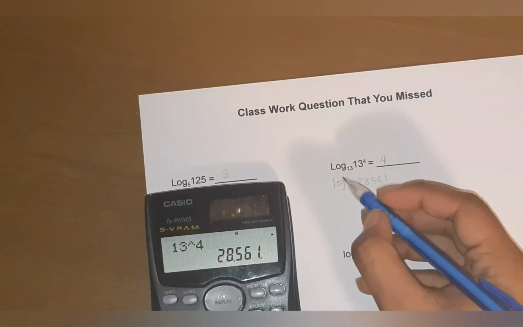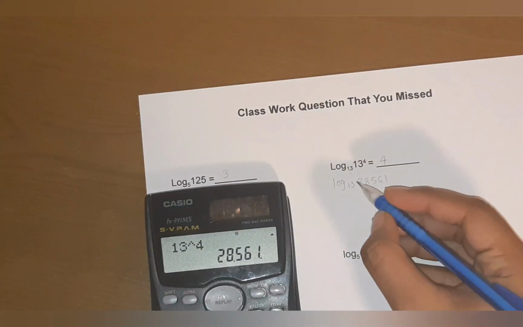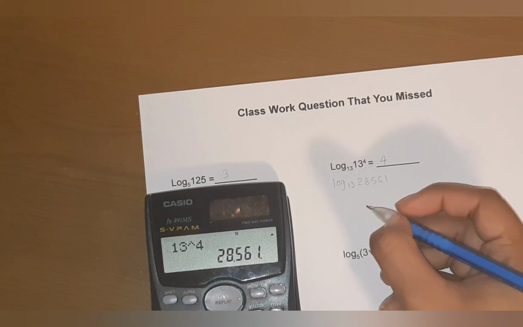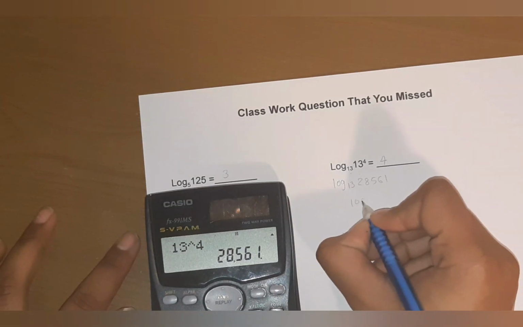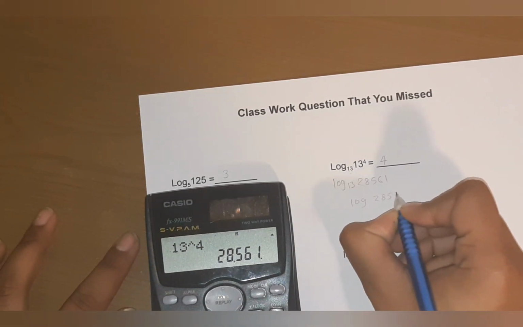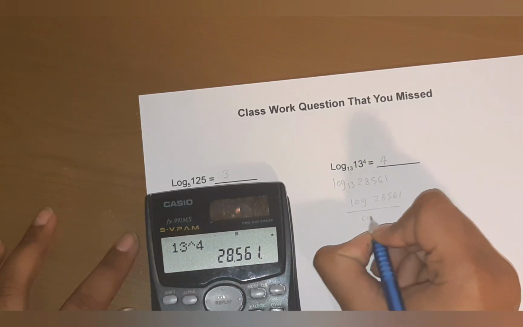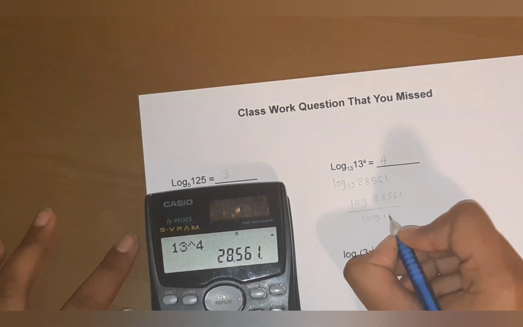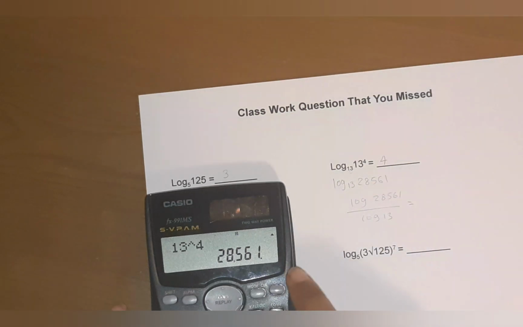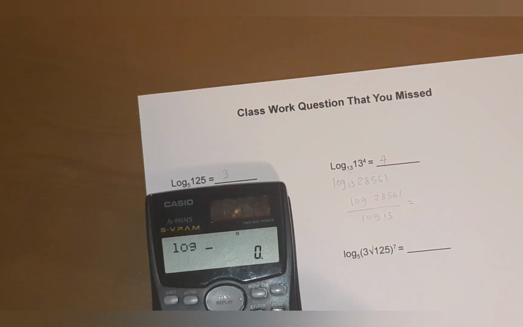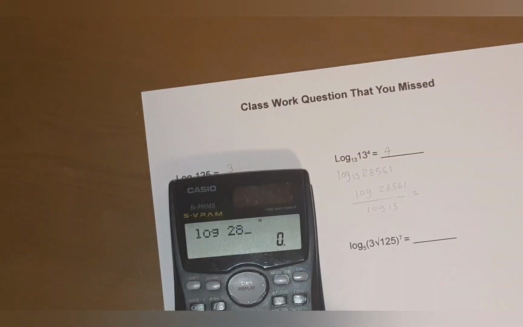So this is the same thing as log 13 of 28561, and then when you put it into your calculator, what you're going to plug in is log 28561 over log of 13, and you should get 4. Log 28561 divided by log 13. Yep.